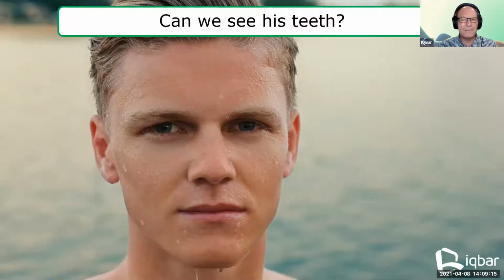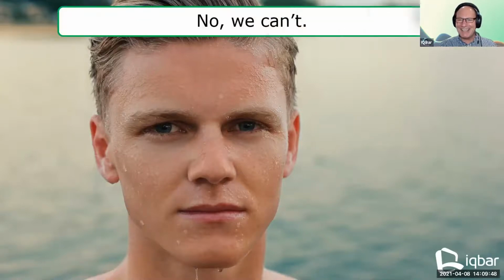Have a look. We learned about eyebrows, and we can see that. We learned about eyelashes, and we can see them. We learned about nostrils, and those we can see. And we learned about the mouth. But can we see his teeth? No, we can't see his teeth.